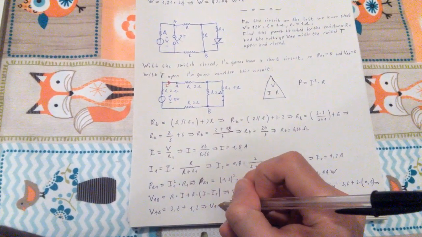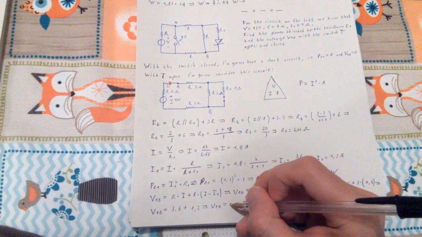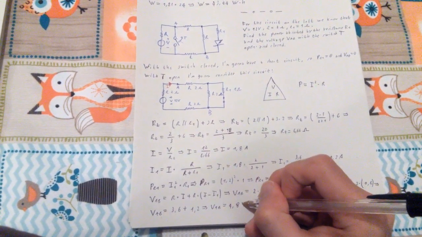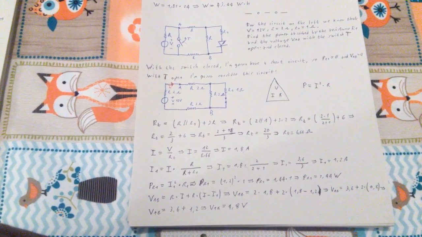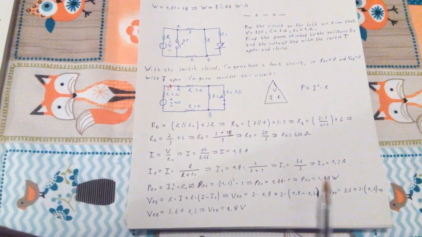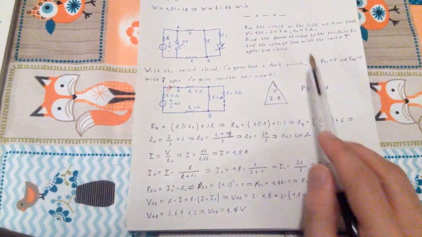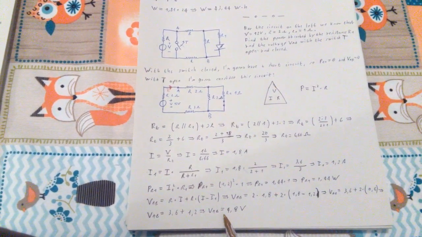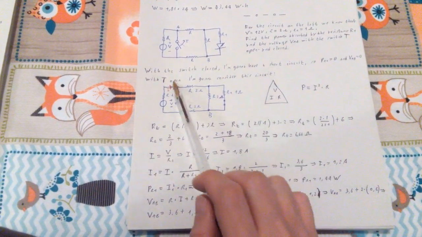So VAB is 4.8 volts. And we have found what the problem was asking us to find: the power absorbed by the resistance R1, and the voltage VAB across those two points.